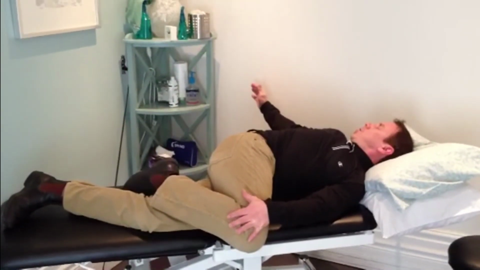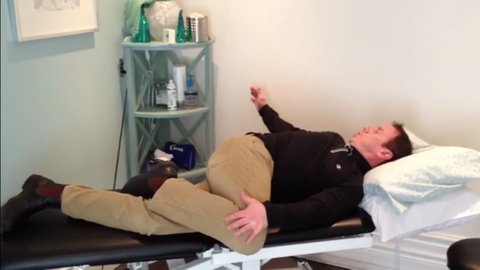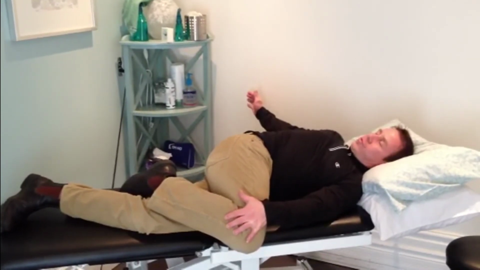Again, if this stretch does cause discomfort, then consult your physiotherapist. Otherwise, hold the stretch for 20 seconds.